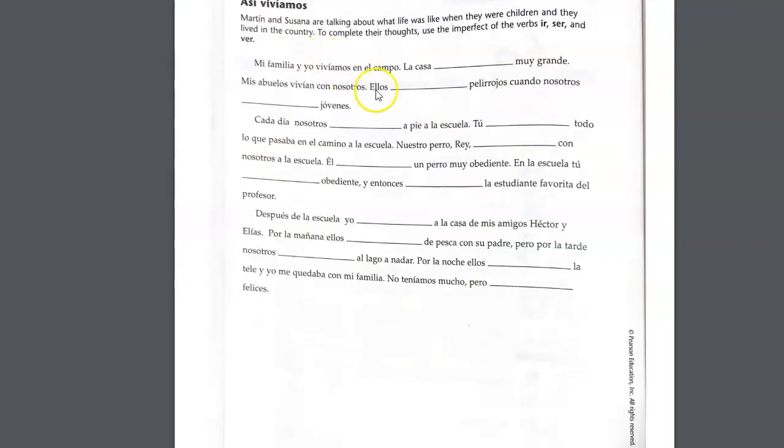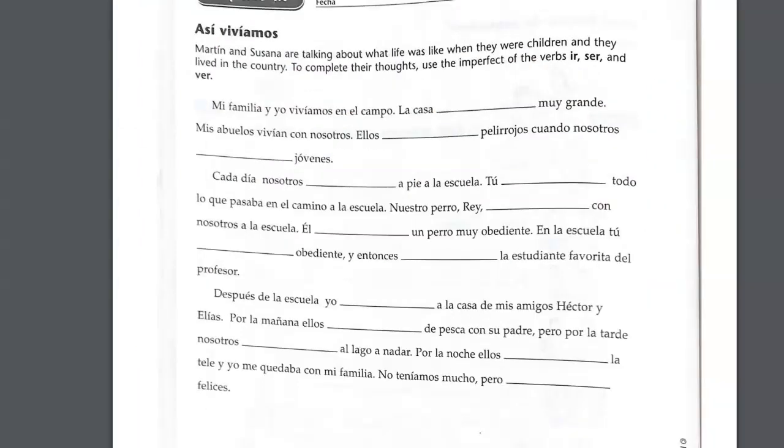So if we do a few as an example, and I'll zoom in here so y'all can see better. All right, mi familia y yo vivíamos en el campo. My family and I used to live in the countryside. La casa era muy grande. Era, using the verb ser, because we're describing with an adjective, grande, meaning large, we're describing what the house was like. La casa era muy grande.